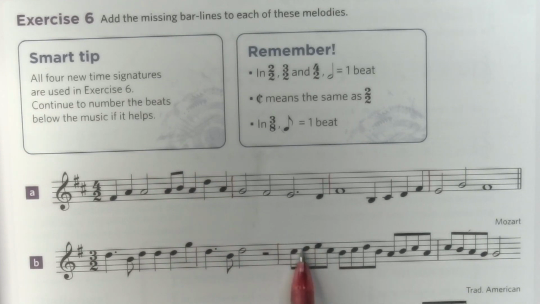So 2 crotchets. 1, 2 and 3. Grouping is important. 1, 2 and 3. And now, according to the previous ones, even if we know that this piece by Mozart isn't finished, we can put the double bar line because it's finished for us here.